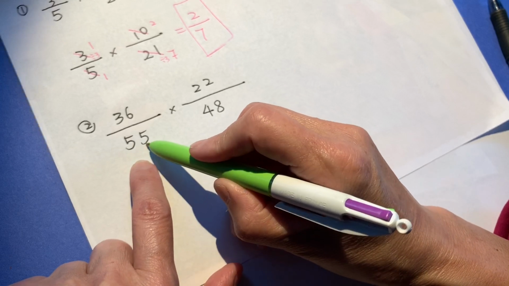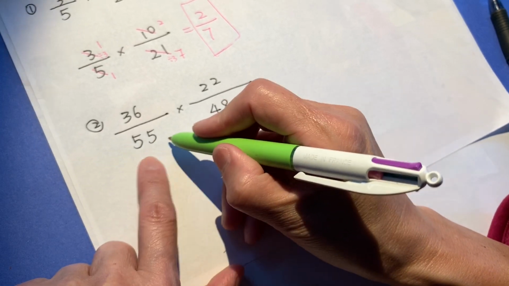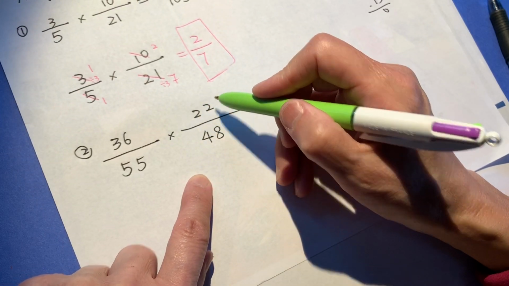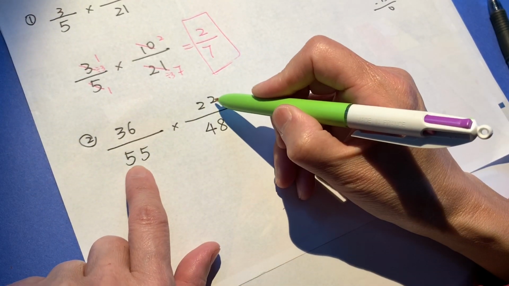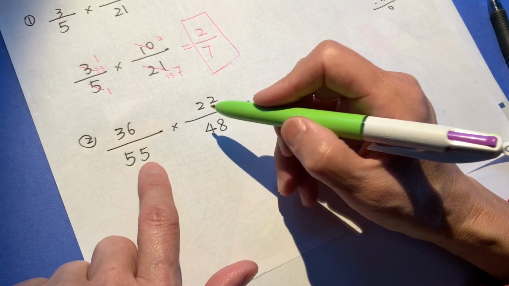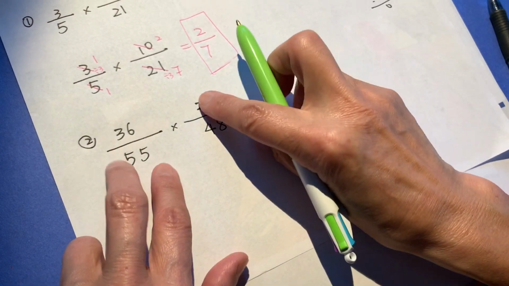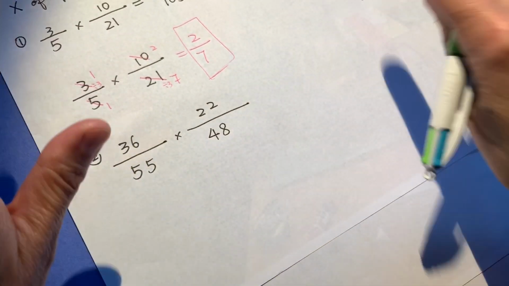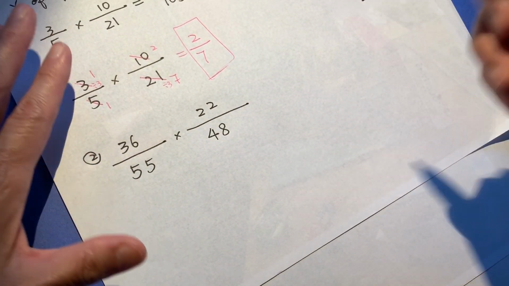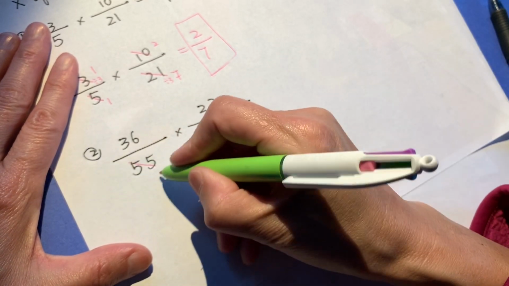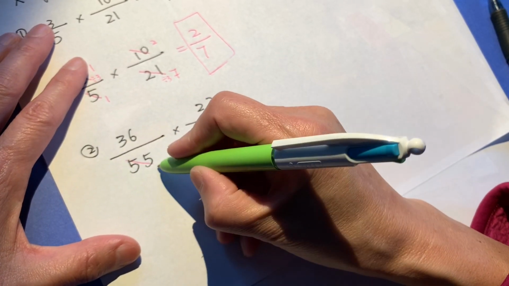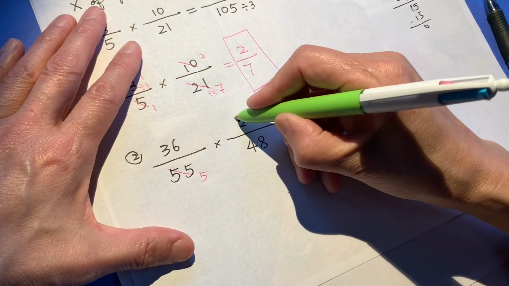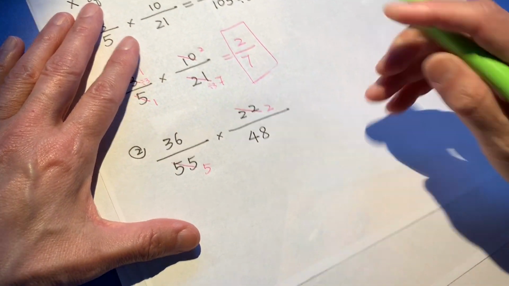Okay, 55 is 5 times 11, and 22 is 2 times 11. These two numbers can both be divided by 11 because they share the same factor. So 55 divided by 11 is 5, and 22 divided by 11 is 2.